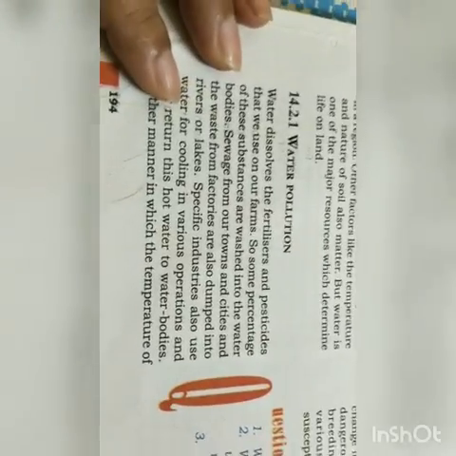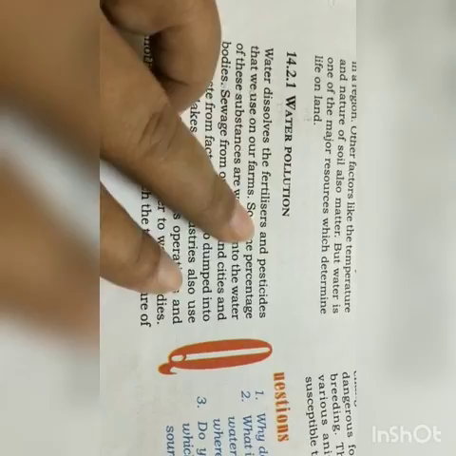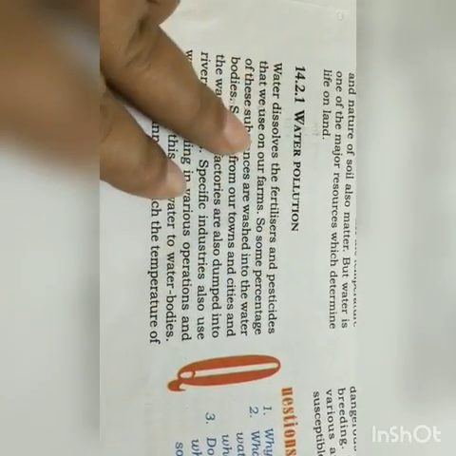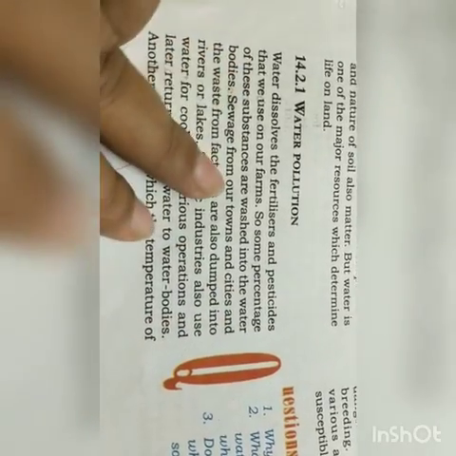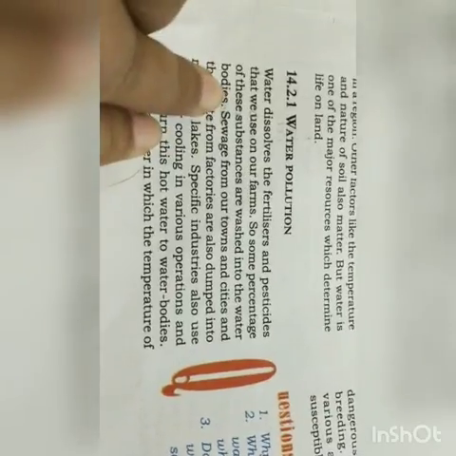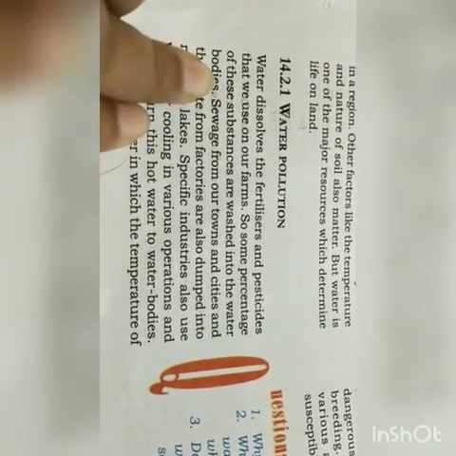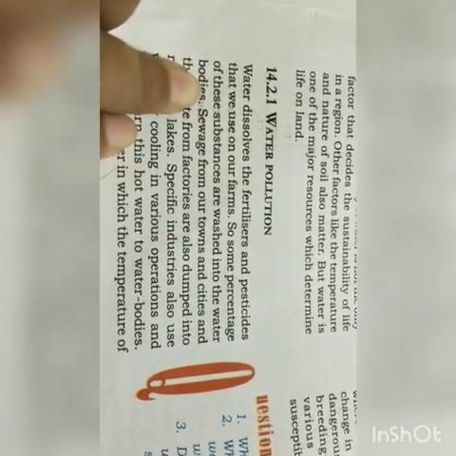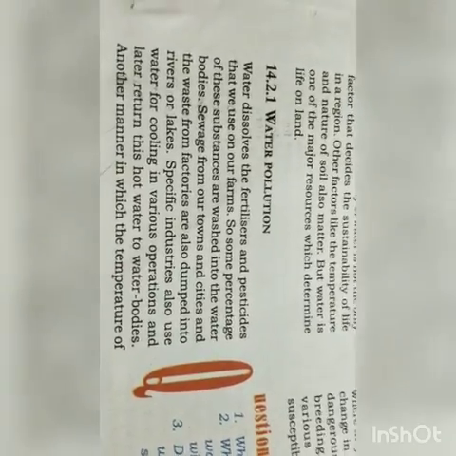Next one is water pollution. Water dissolves the fertilizers and pesticides that we use on our farms. So, some percentage of these substances is washed into the water bodies. Water can dissolve the fertilizers and pesticides which we are using in our farm, and some percentage of these substances is washed into the water bodies.